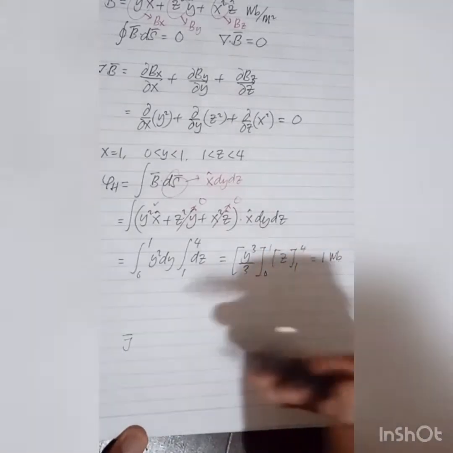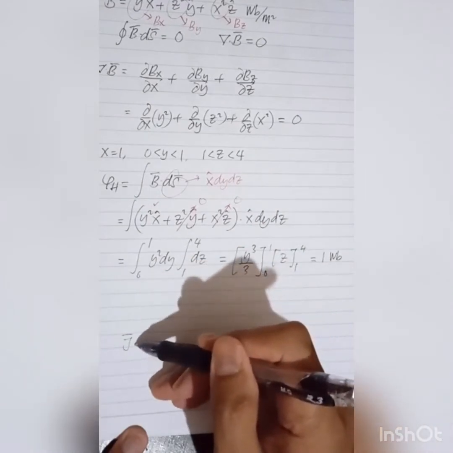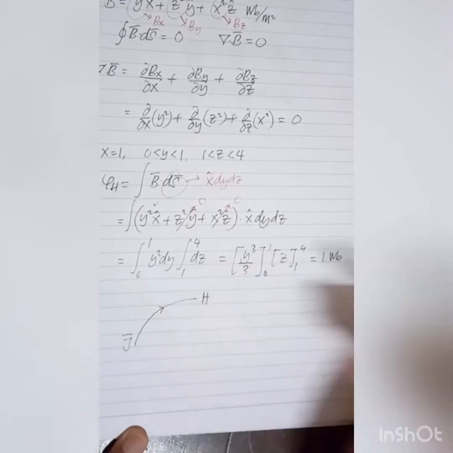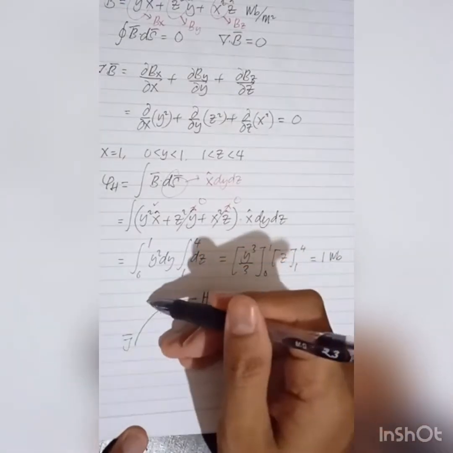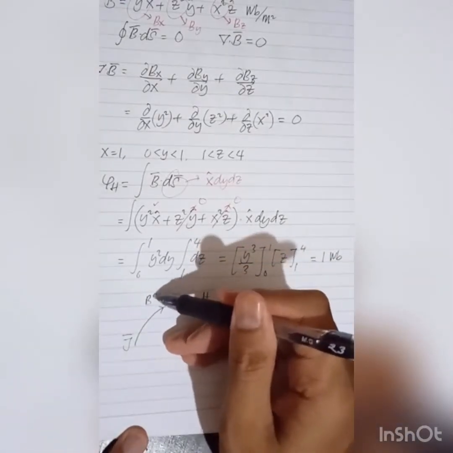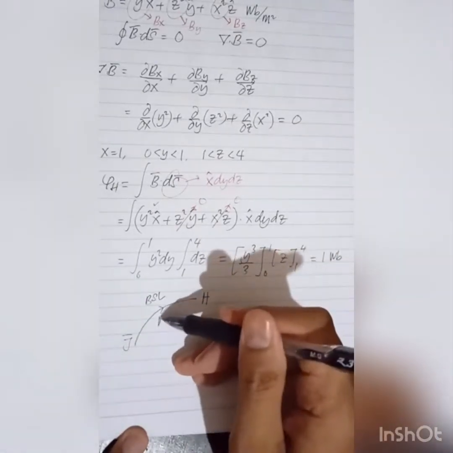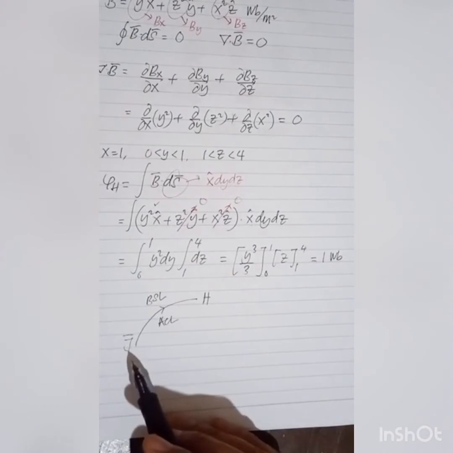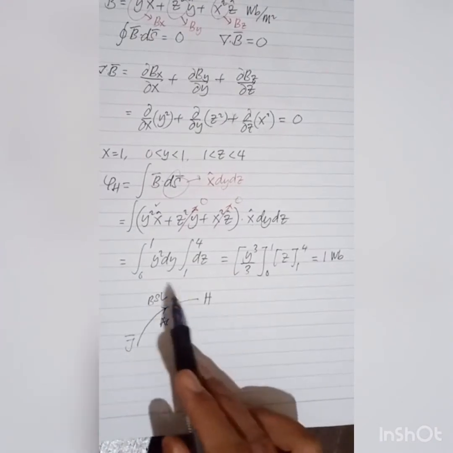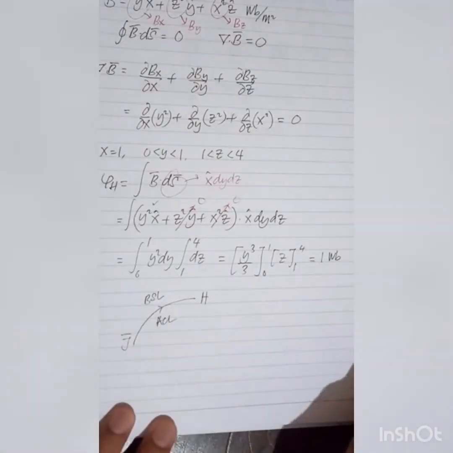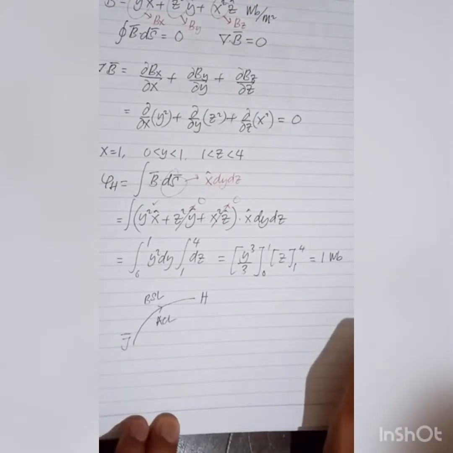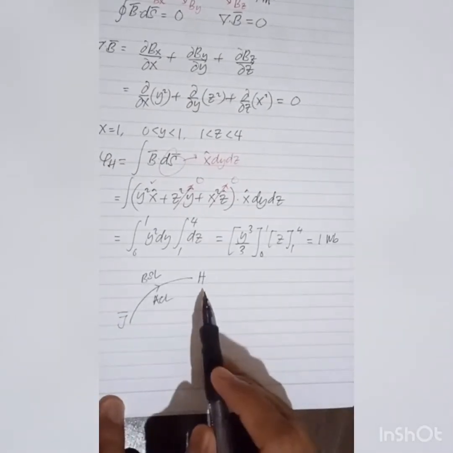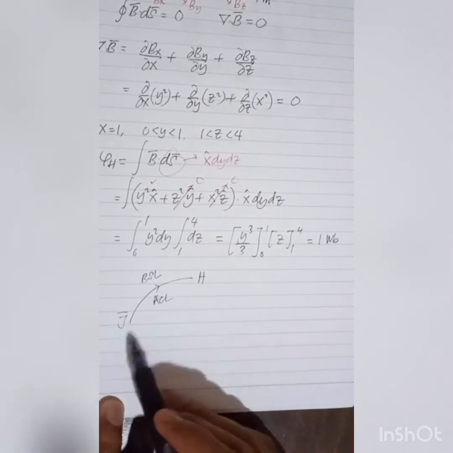For a given J, you can find the H field using either BSL or ACL. It means that we have a source and we are finding the field. So we have these two approaches to be used. Now we are going to reverse the process: now we have H, but we are going to find J.